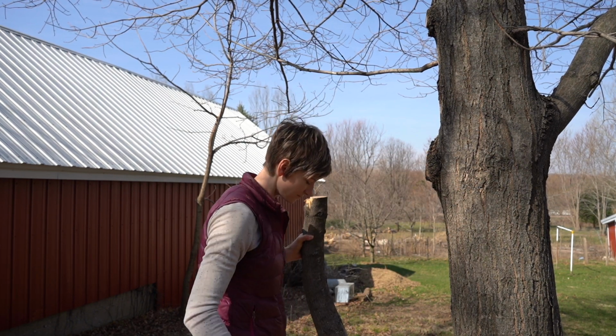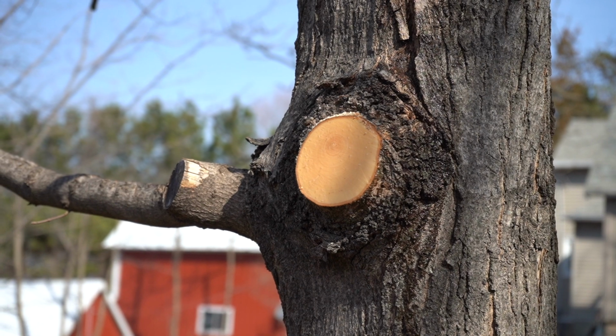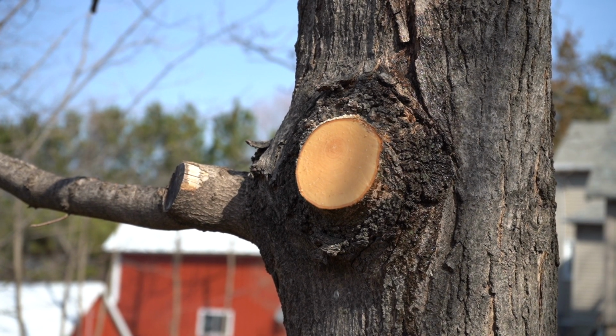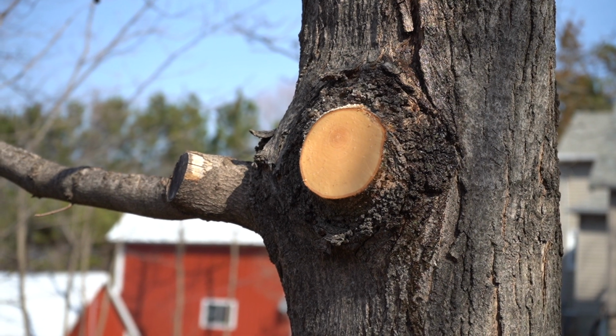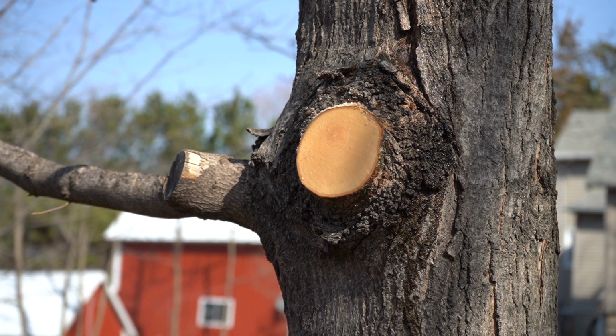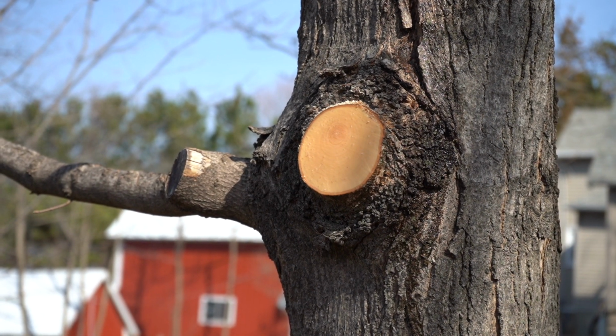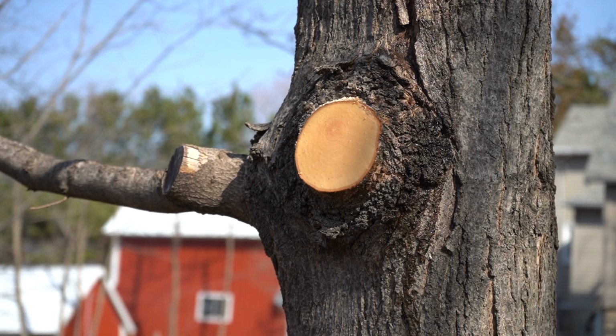All right, so this is the finished pruning cut. The sap will drip out of the wound. It won't hurt the tree, but it might leave a dark black stain mark for the remainder of the spring.